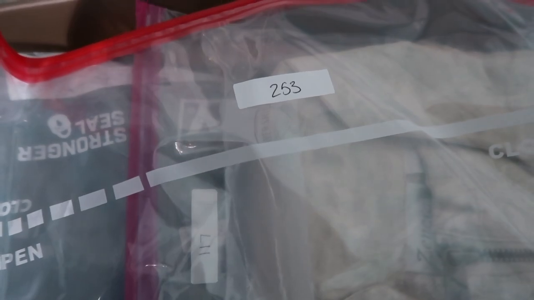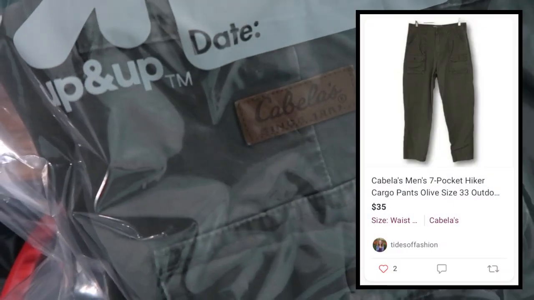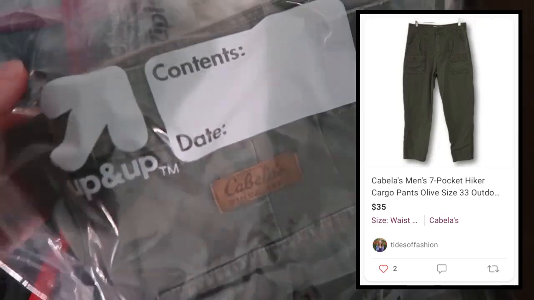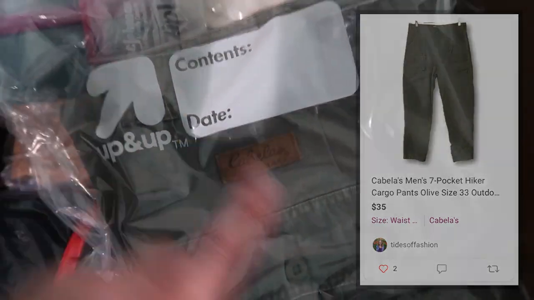This next item is $2.53. It is a pair of Cabela's pants that also is not listed, so I'm going to mark it in my spreadsheet and put it to the side.